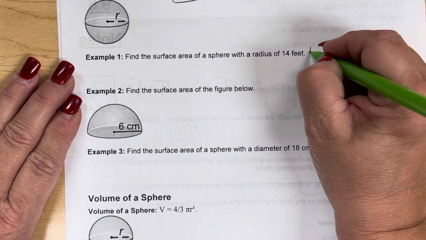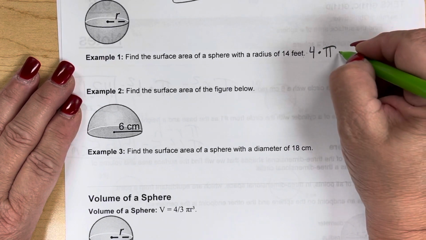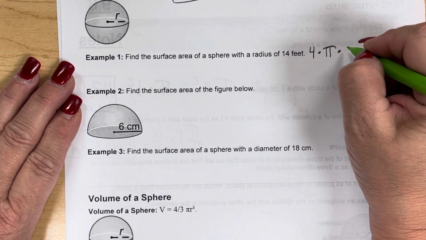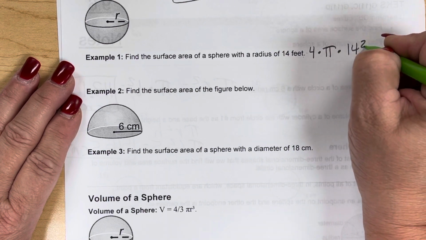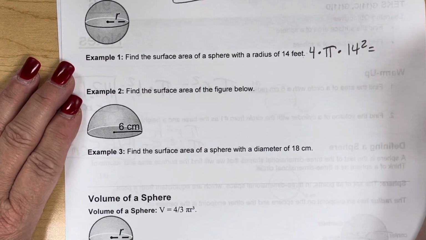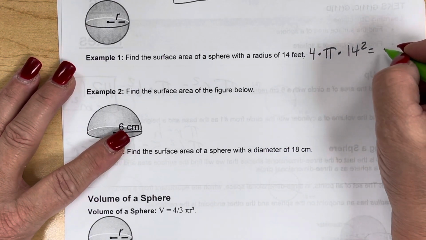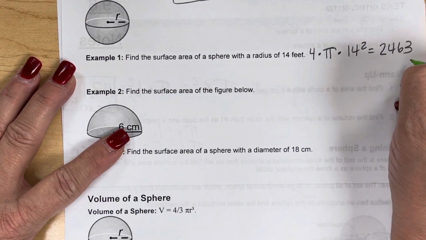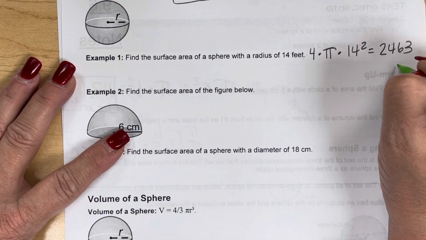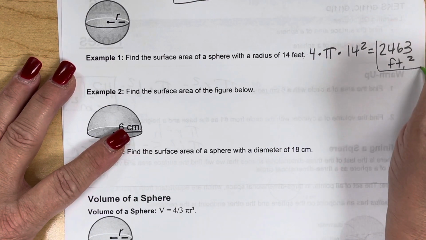You would multiply 4 times pi times your radius squared, so 14 squared, and multiply those out, round it to the nearest tenth, and you get 2,463, and this is surface area, so that will be square feet.